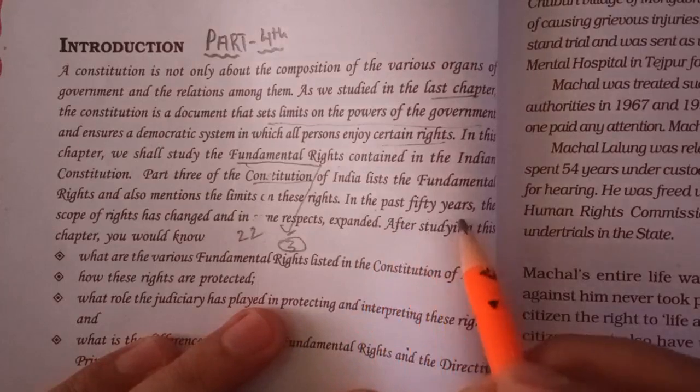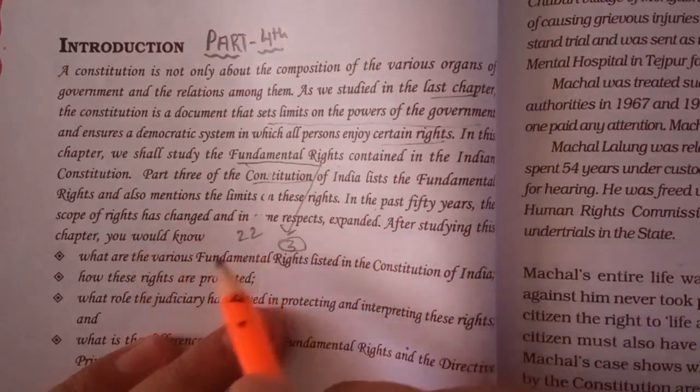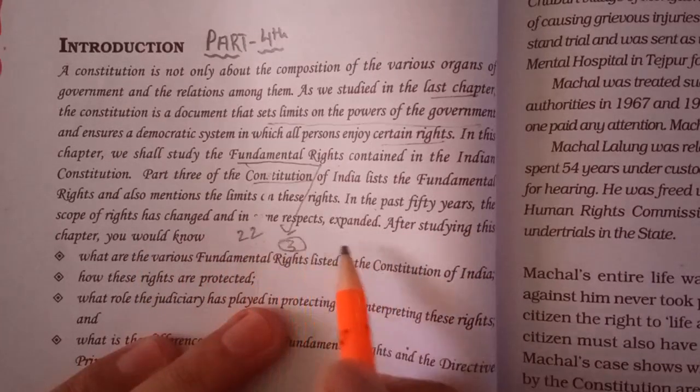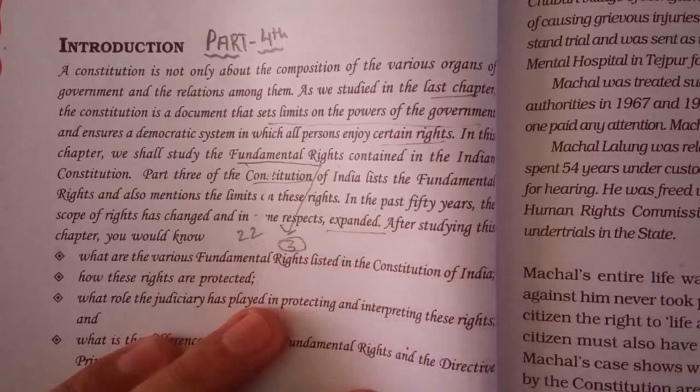In the past 50 years the scope of rights has changed. Now if we talk about the last 50 years, the scope of these rights has changed and in some respects expanded. Previously we just used to talk about right to equality, right to freedom, but now within these rights you will find a cluster of rights, many rights. We will study this chapter in detail further.